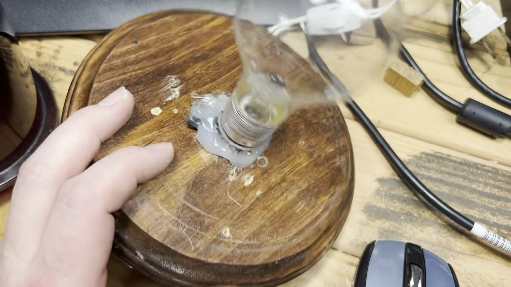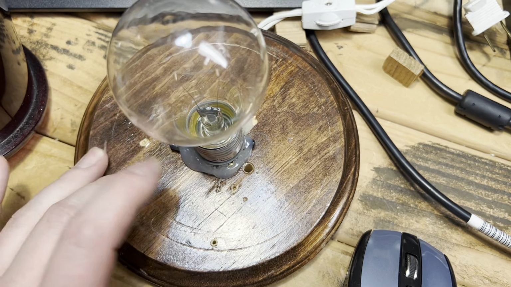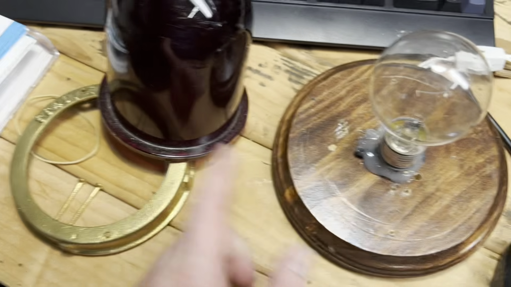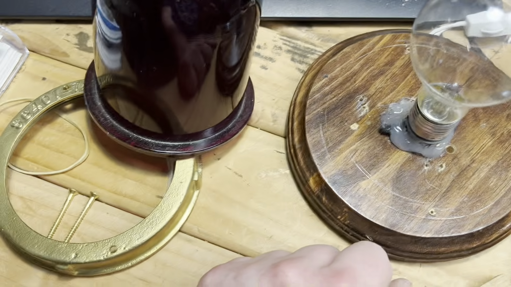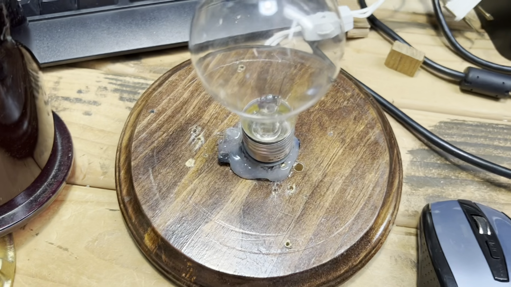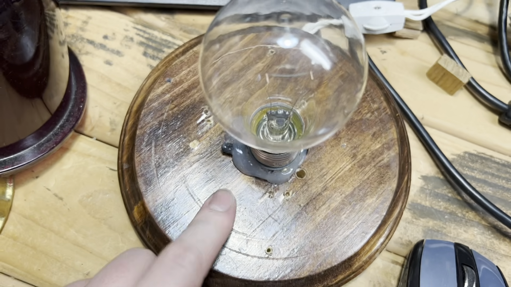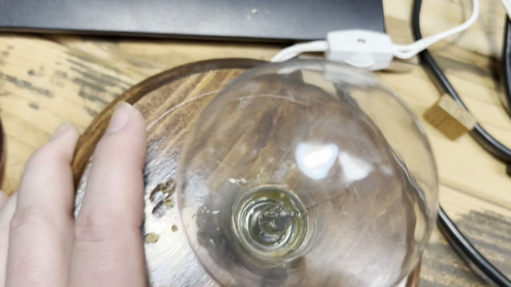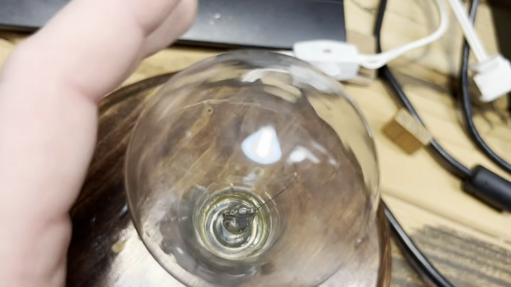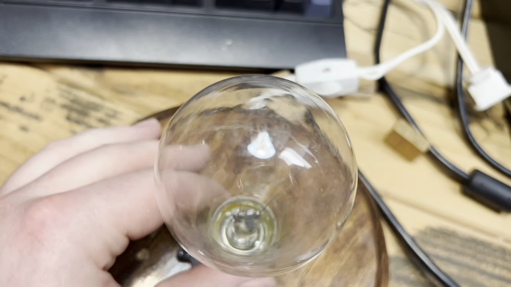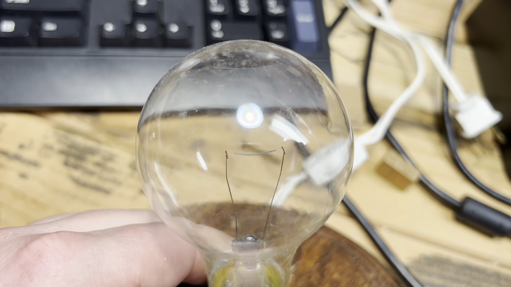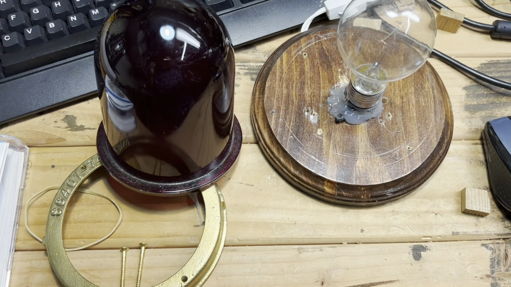I don't know. I don't think I'll keep it like this. If I do keep this on this base, I think I'll do it differently because the spacers don't work well. The socket is not safe. Don't do this. Oh, but we do get a nice little GE bulb here. It is 40 watt with the non-supported filament naturally. So yeah, that's a unique thing.